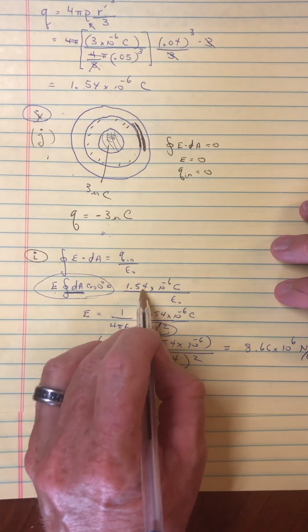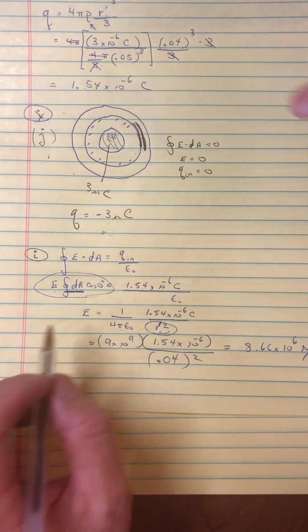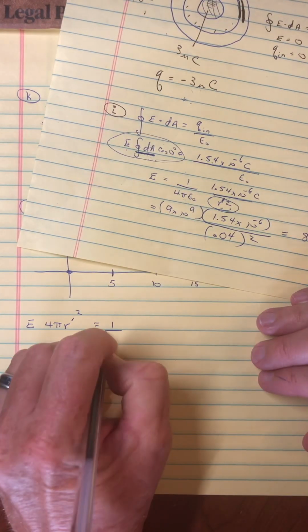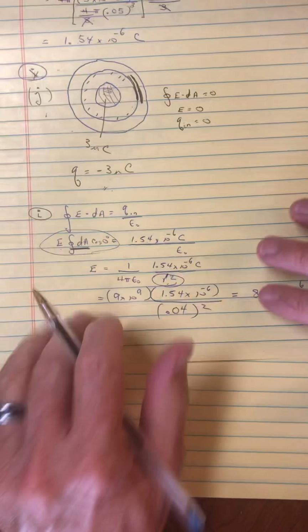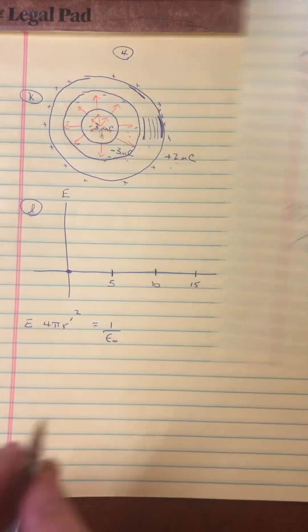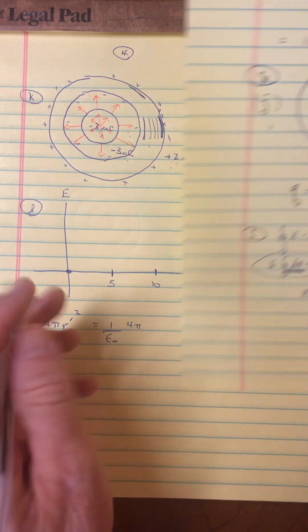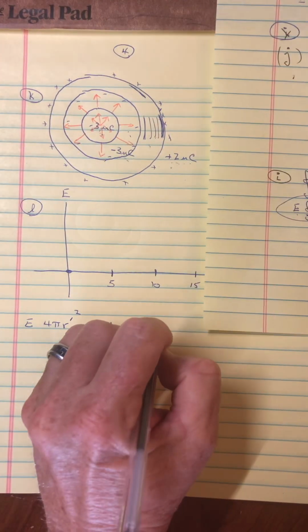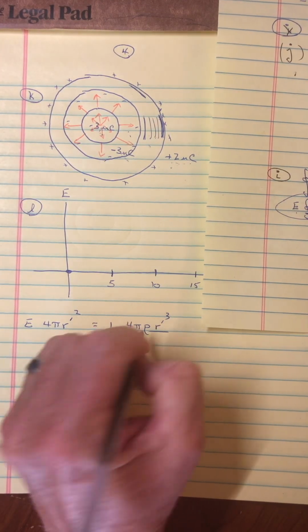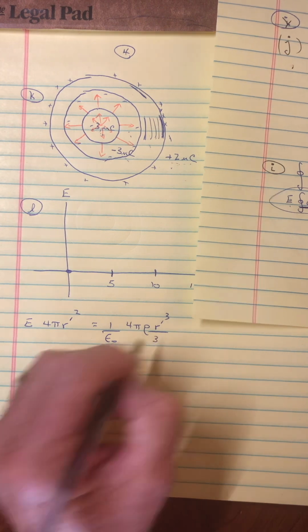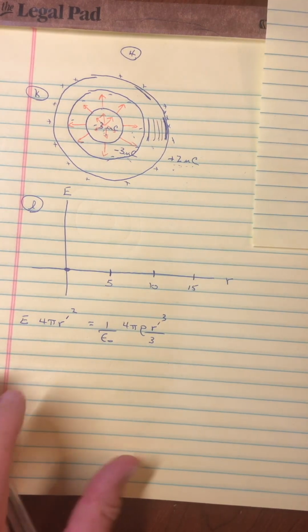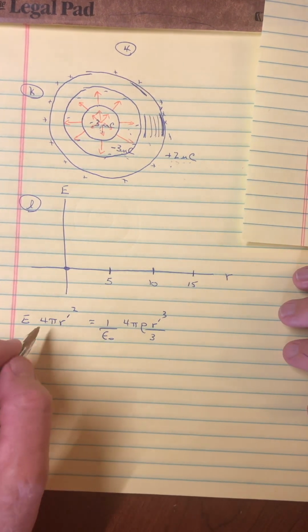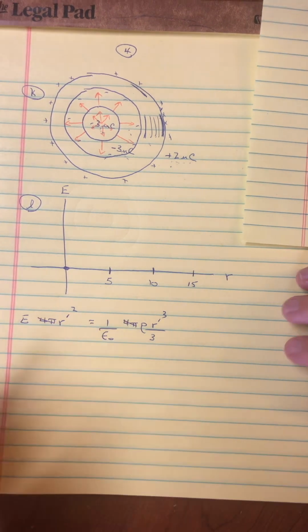And on this side of the equation, I'll just first do 1 over epsilon naught. But the charge inside would have been this 4 pi charge density rho r prime cubed over 3, so that the 4 pi's would cancel off.